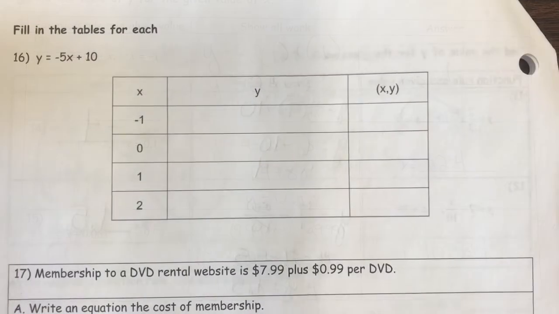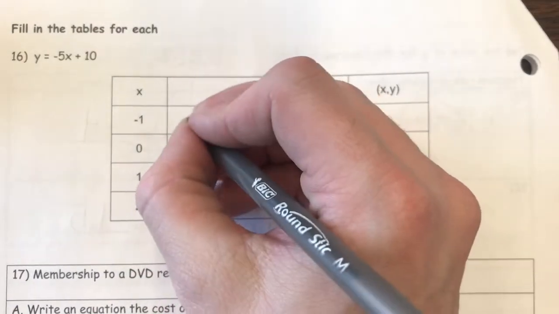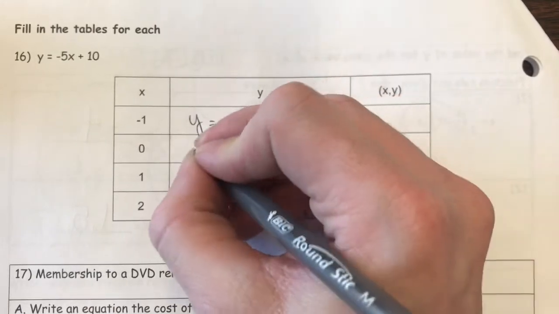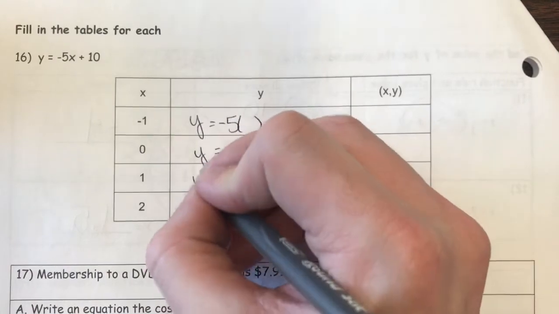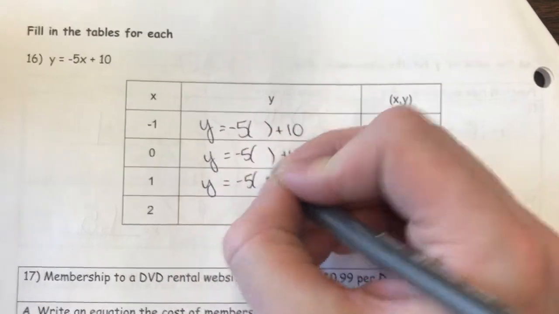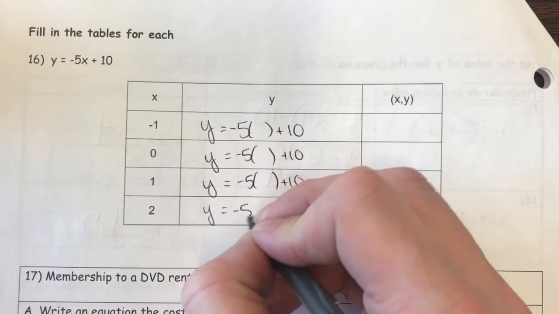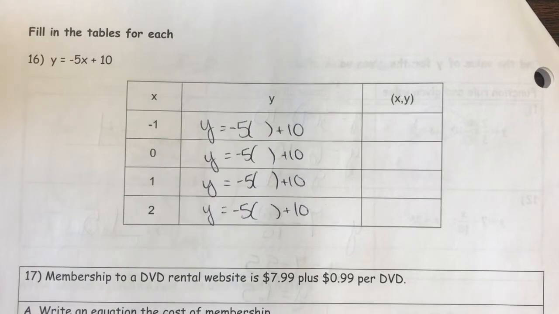Nifty. Fill in the table for negative 5x plus 10. Y equals negative 5 times I don't know, plus 10. I'll do the first one, you do the other three.